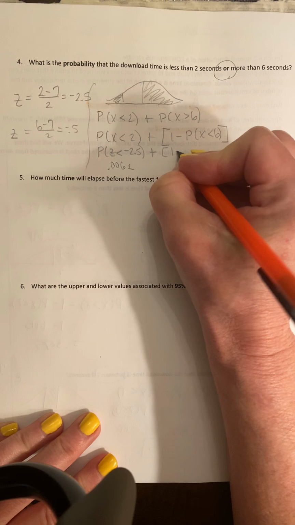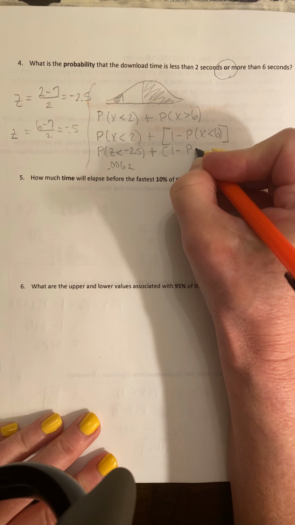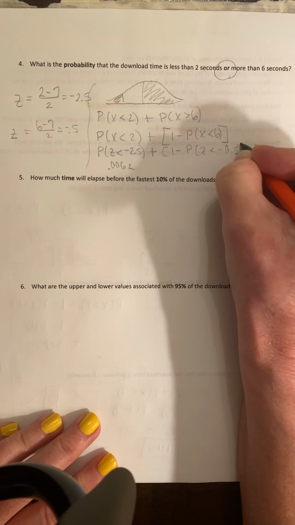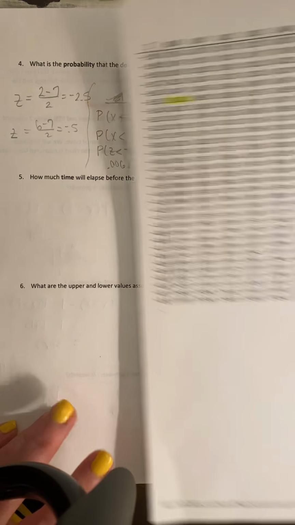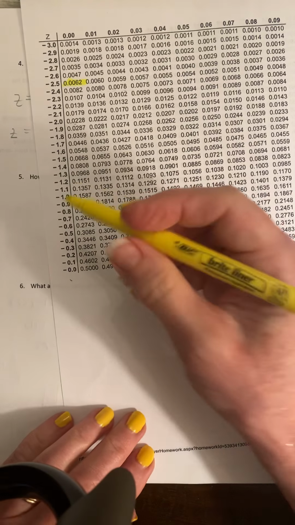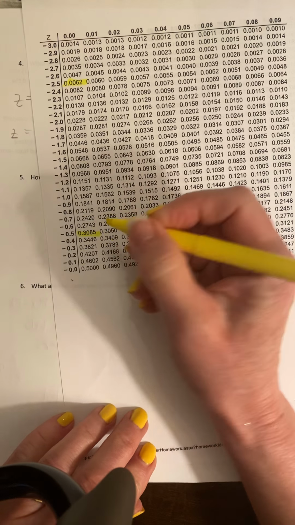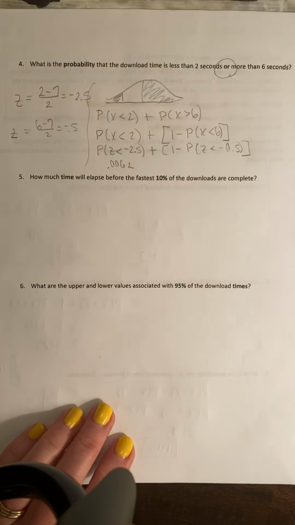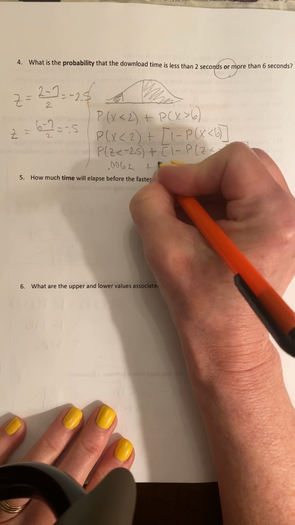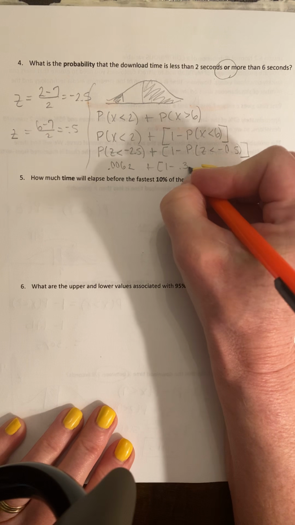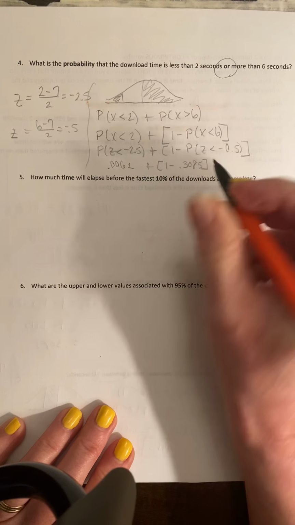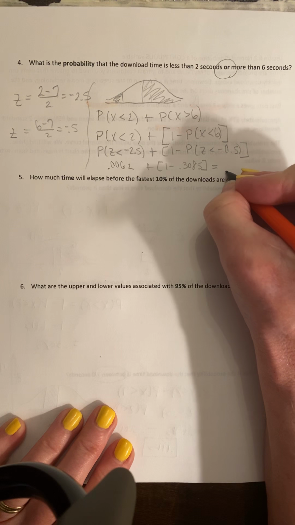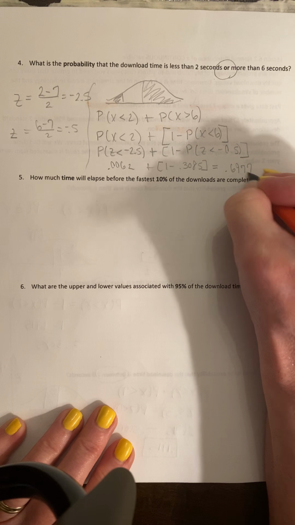And here we'll have to subtract from 1, and we're doing the z value of negative 0.5. And we see here negative 0.5, 0.3085. But again, we do have to subtract from 1. So this plus 1 minus that gives me a total area of about 70%.